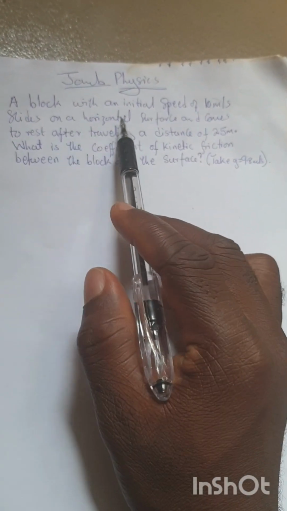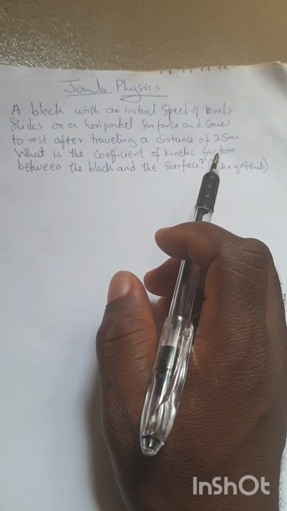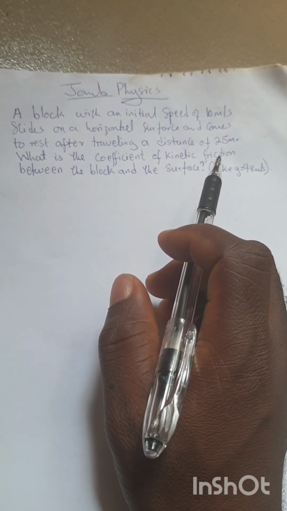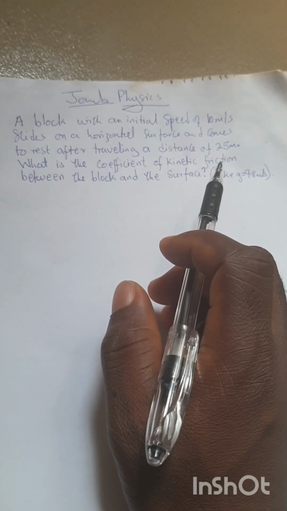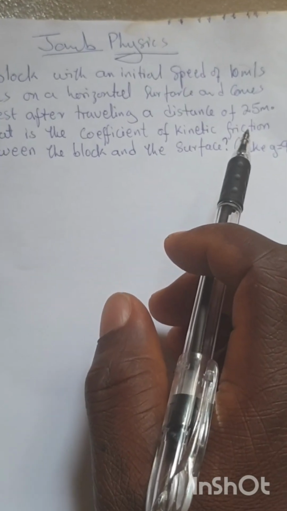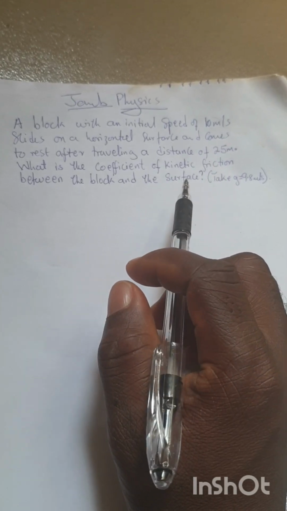A block with an initial speed of 10 meters per second slides on a horizontal surface and comes to rest after traveling a distance of 25 meters. What is the coefficient of kinetic friction between the block and the surface? Take g equals 9.8 meters per second squared.